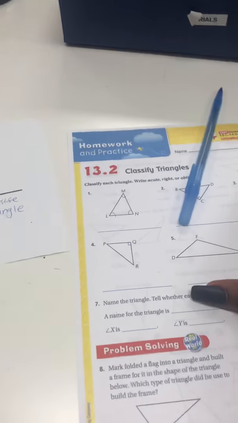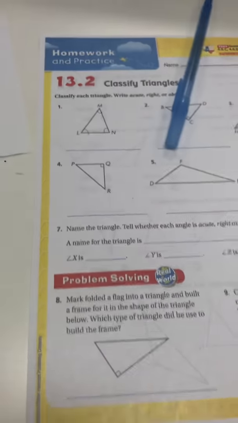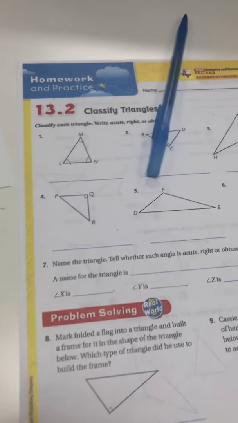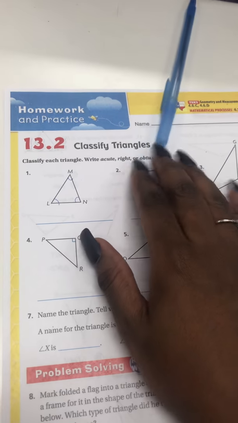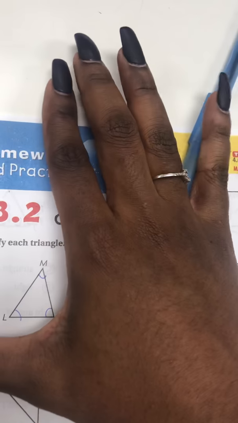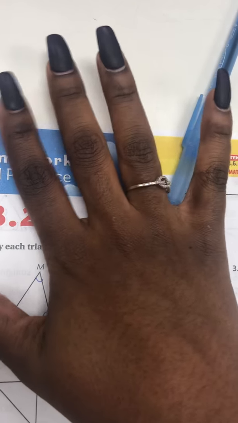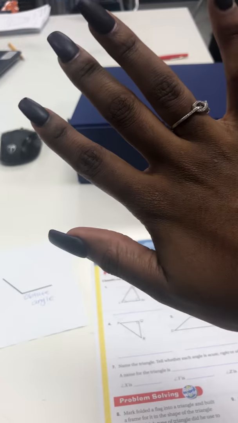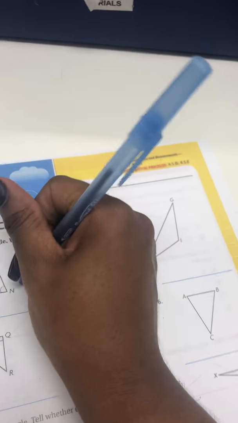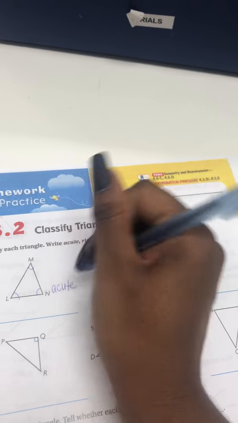So students should start by assigning which type each of the angles is, using their L check. So for this one, I put it up. The point should be right here, and then students should put their fingers directly on the lines. Looking at this, I can tell this is smaller than an L, so N is an acute angle.